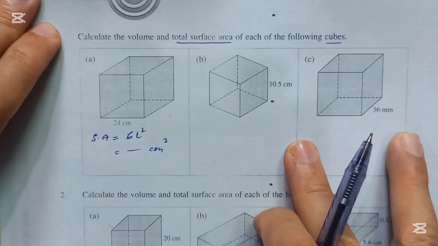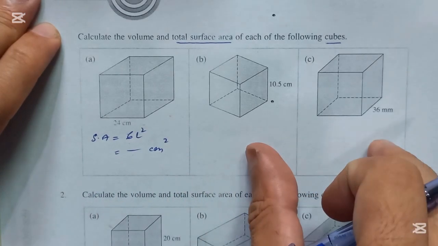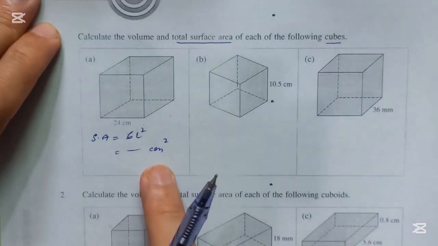So these two parts are the same, just values are different. Solve these parts by the same method.